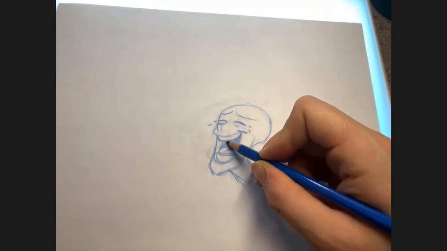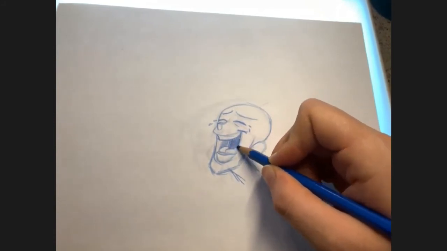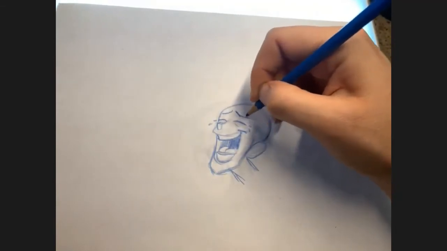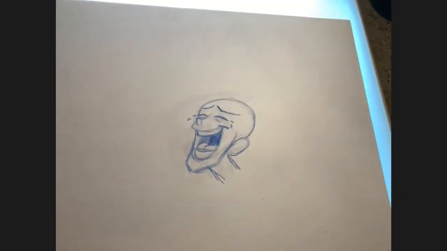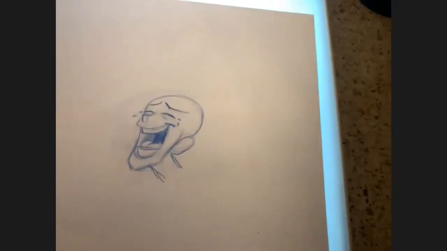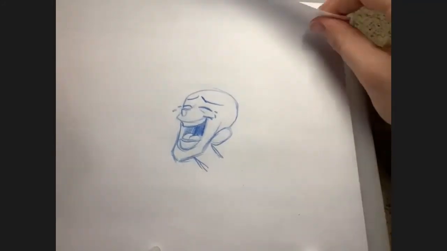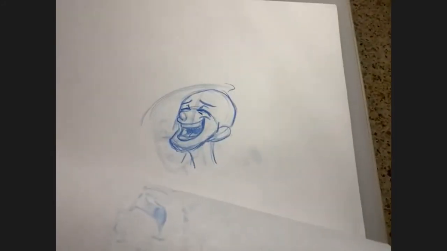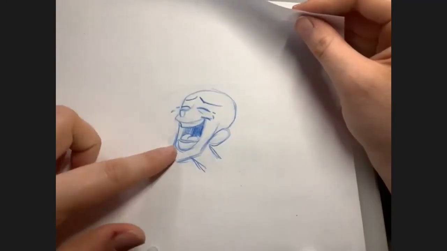Whole area is shaded. The light off. So you can kind of see if I flip back and forth, the difference between this one and this one is a little more exaggerated, and it makes the expression read a lot better.